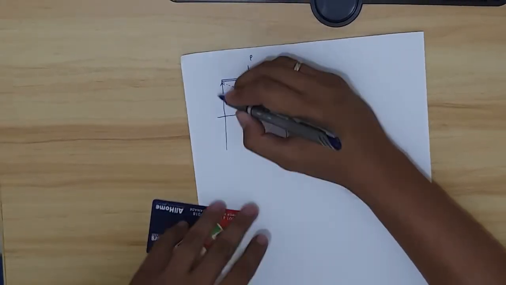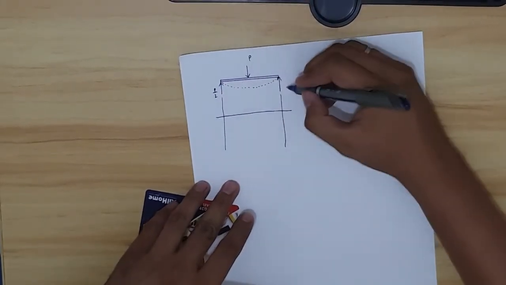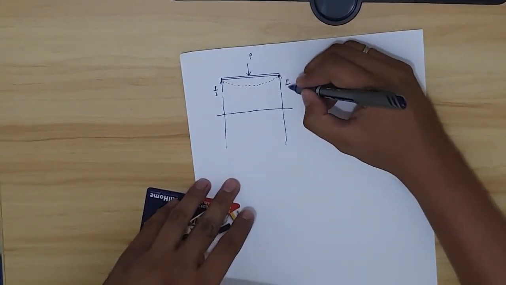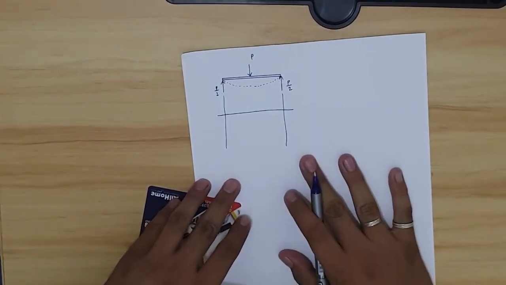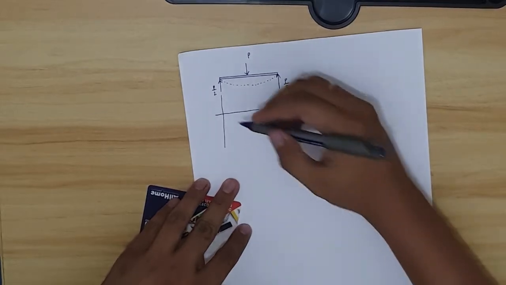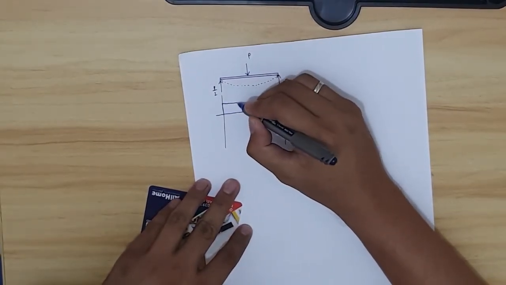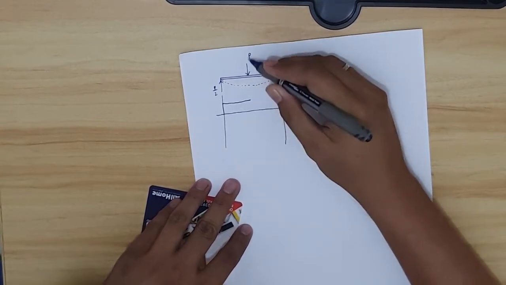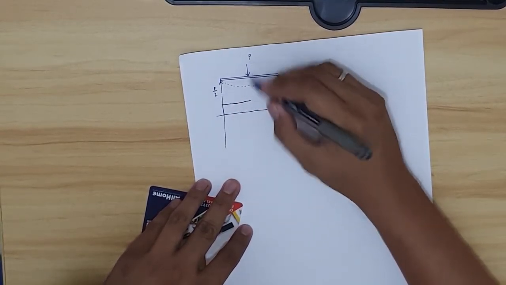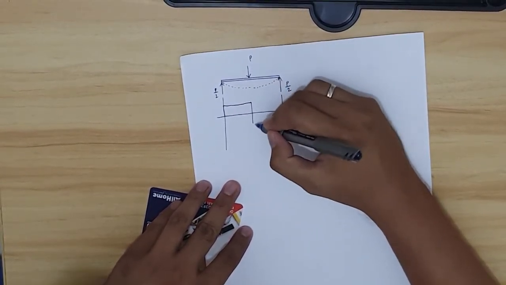So kaning kung na-support that is P over 2. Wagi sa tao shear diagram. Okay? So sa katag P over 2, tagan ka, kalay load, down ka. So P over 2 minus P, negative P over 2.